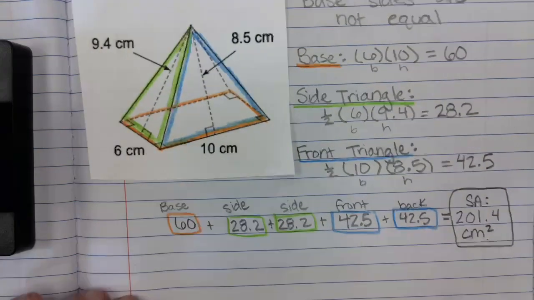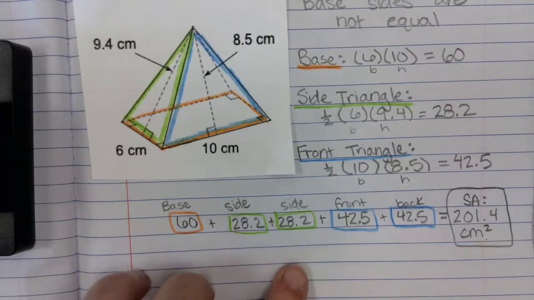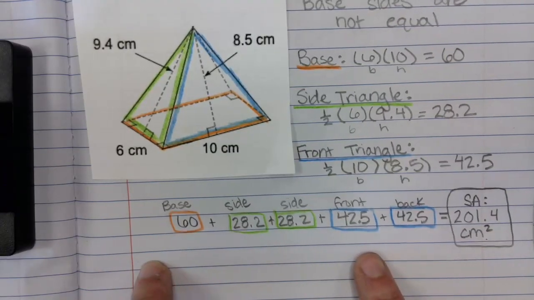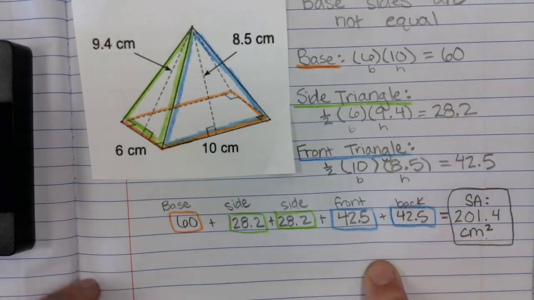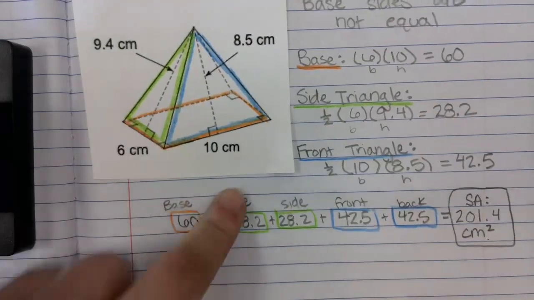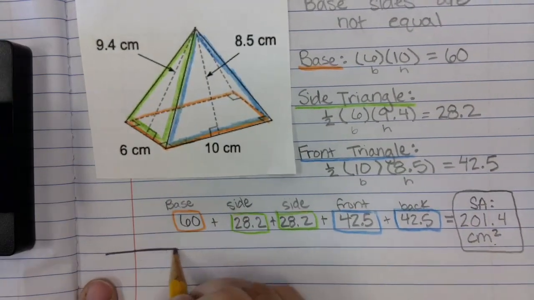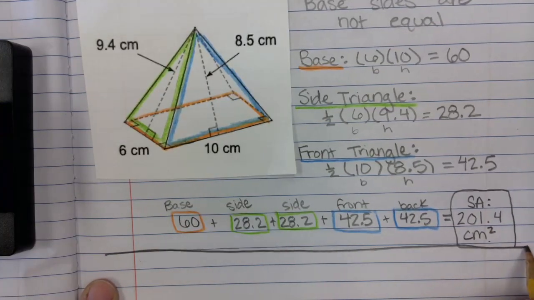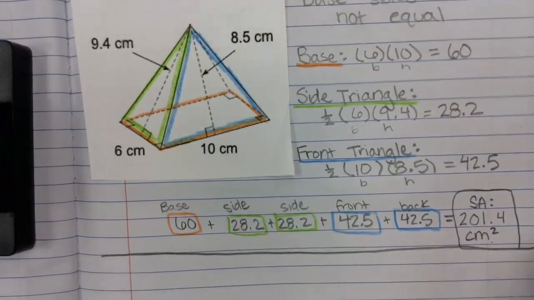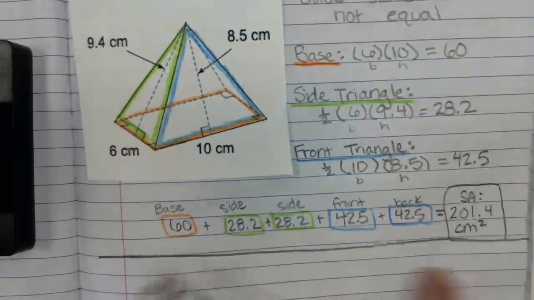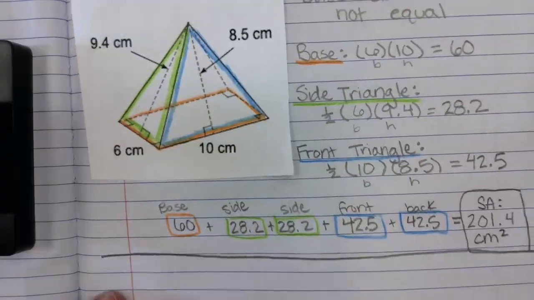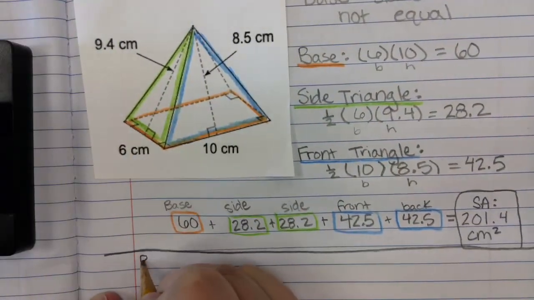Alright, so that's kind of the big idea with irregular pyramids, which kind of makes it a pain in the butt. Not a big fan of irregular pyramids, but they exist in the real world, so we have to deal with them. Okay? However, most pyramids that we do work with end up being regular for this reason, that it's just easier to work with. So I'm going to draw a line across, and this is going to now be our regular pyramids.